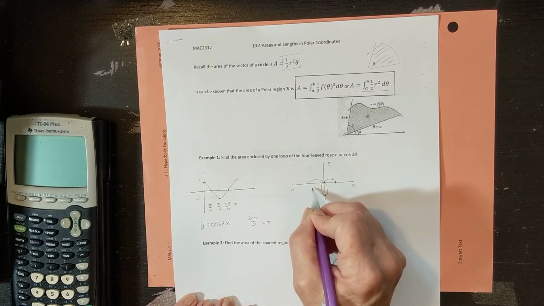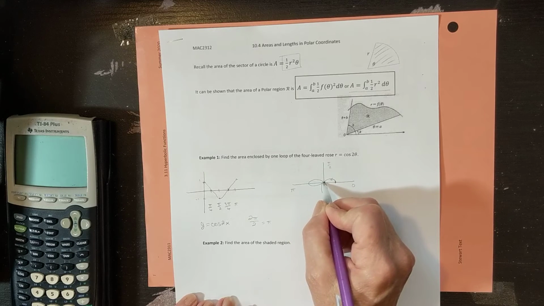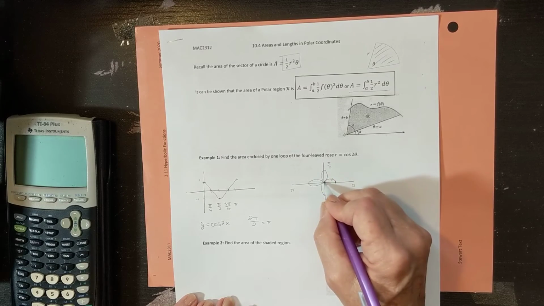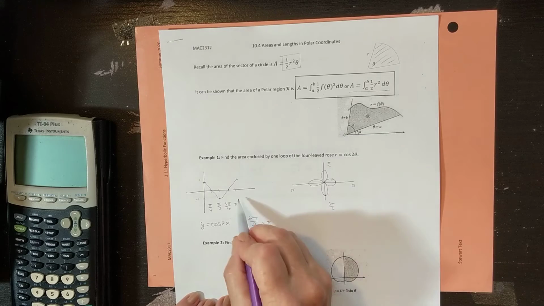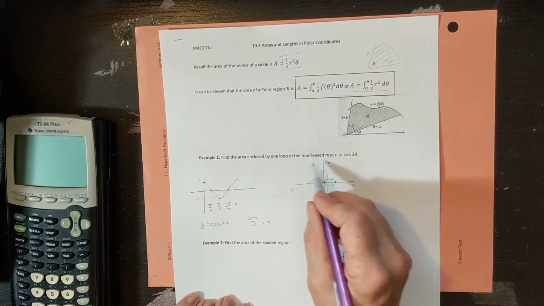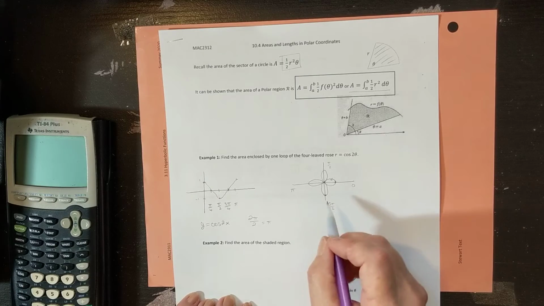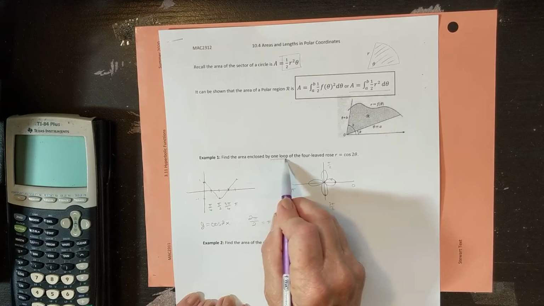If we continue another period, we'd end up going here. And then it's going to have us go up, and then down, and then up. This is what this four-leaf rose basically looks like. I only went through 0 to pi, so I didn't graph the whole thing. We could go through 2 pi and it would complete it. But basically, this is what it looks like, and we want to find the area enclosed by one loop.